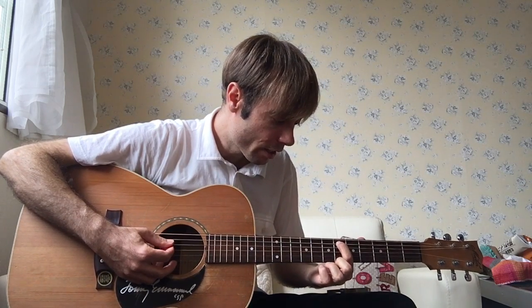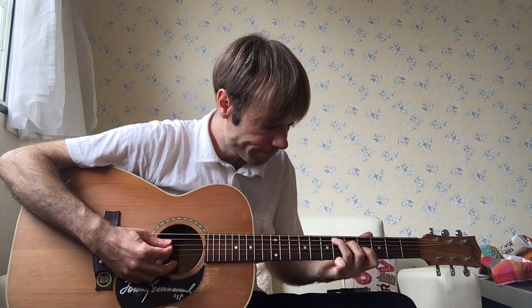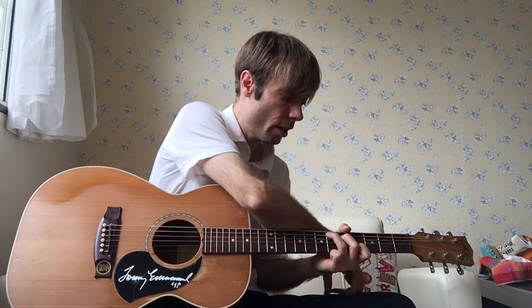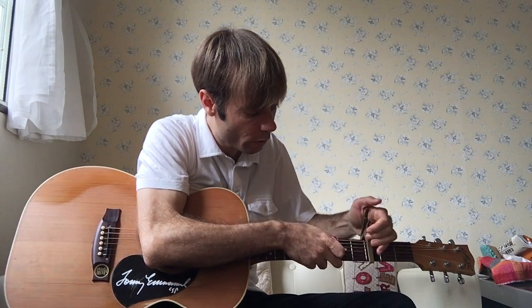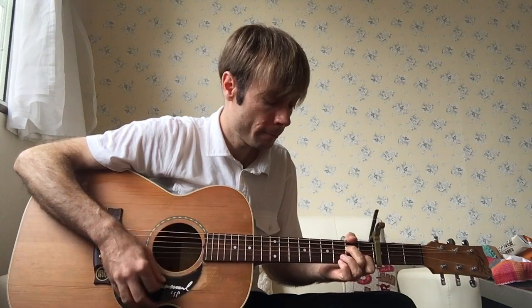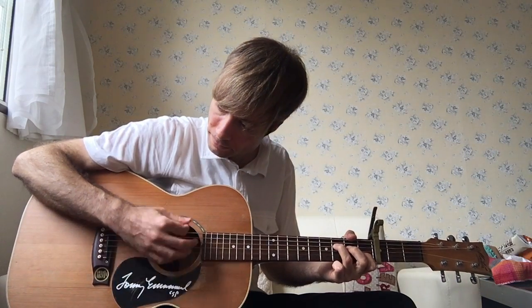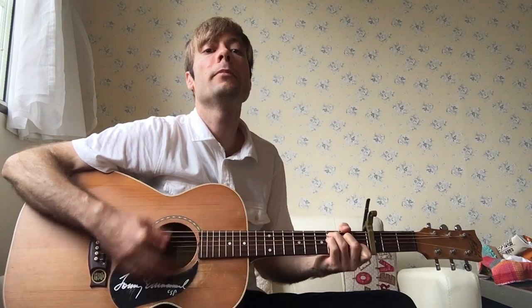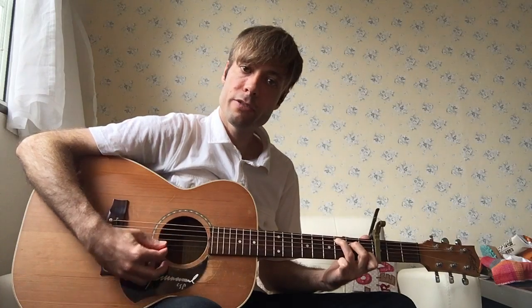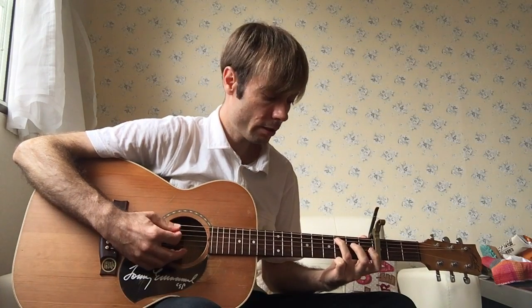E flat. Now I have to figure out, I want to play a C chord and the root note is here on the E flat. So that means I have to put the capo on the 3rd fret. Okay, and now it's as if we're playing in the key of C. Okay, but that's your E flat right there. So we're in the key of E flat.